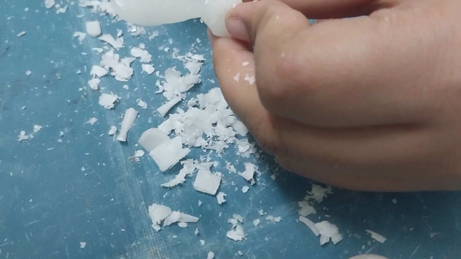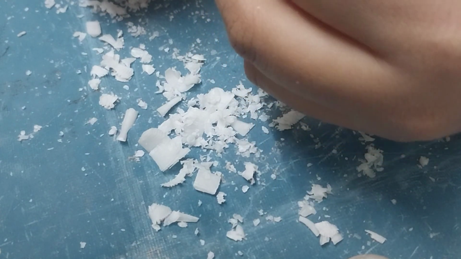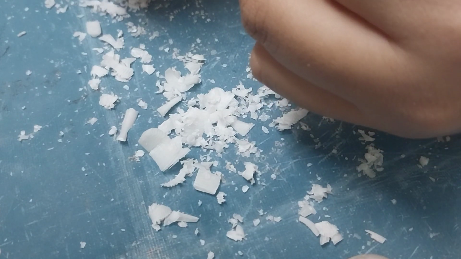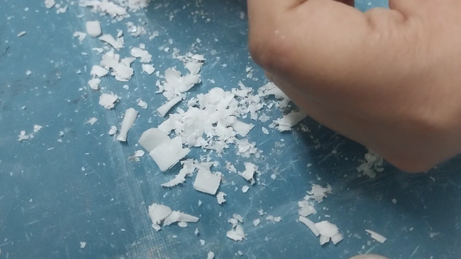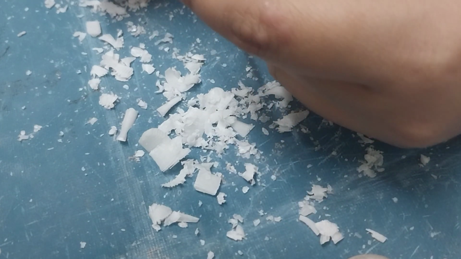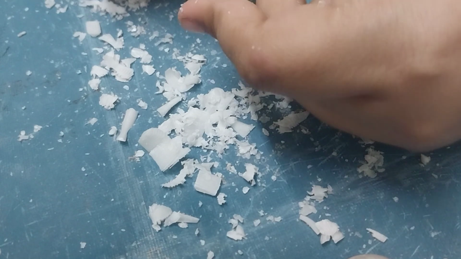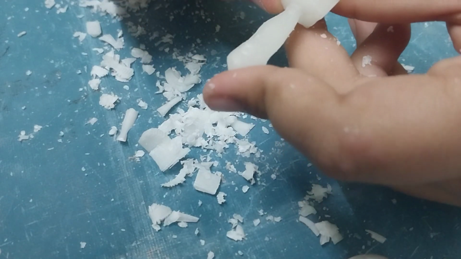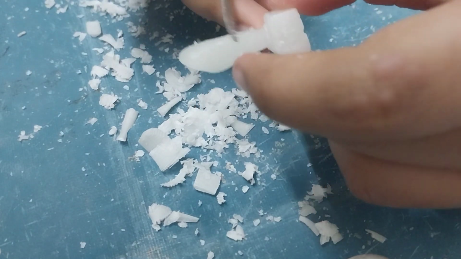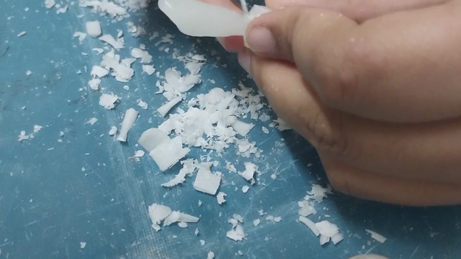The root is a bit distally curved, so I am removing some wax from here like this to show that distal curve. So you should basically remember all the features, that's it. I've removed it from here to show that distal inclination.